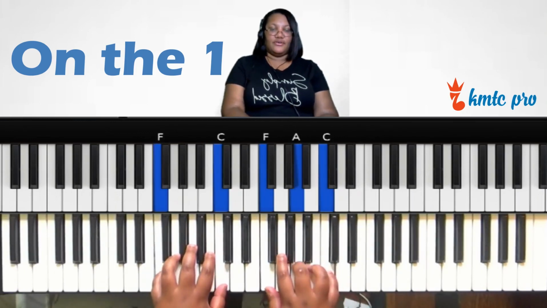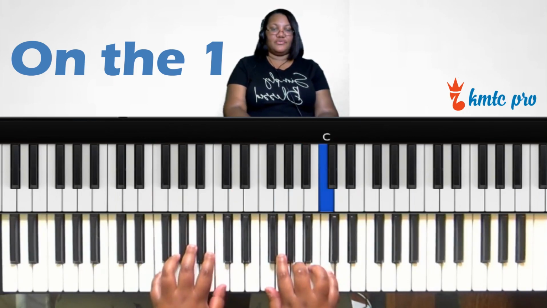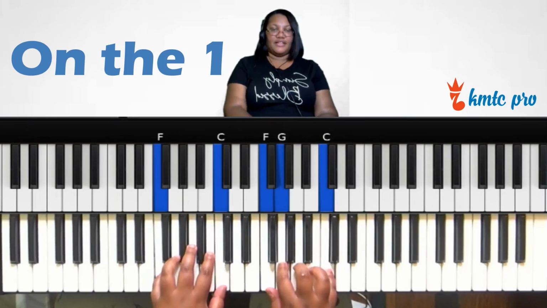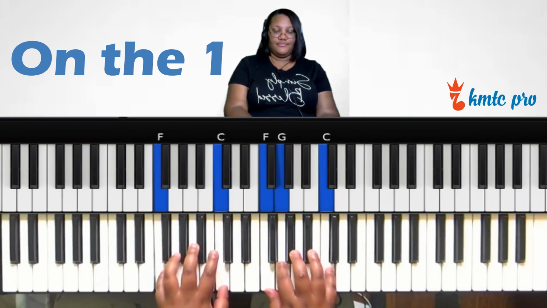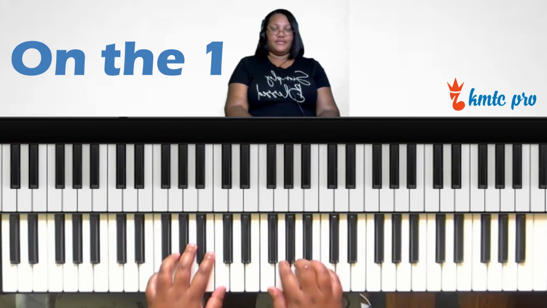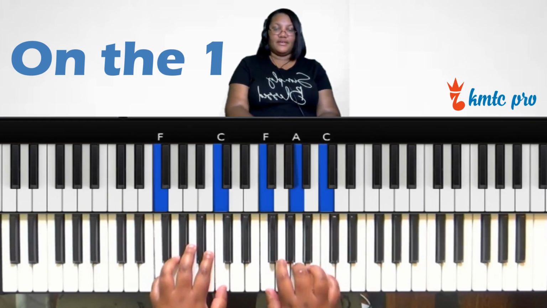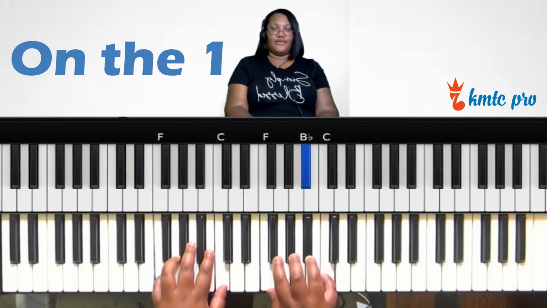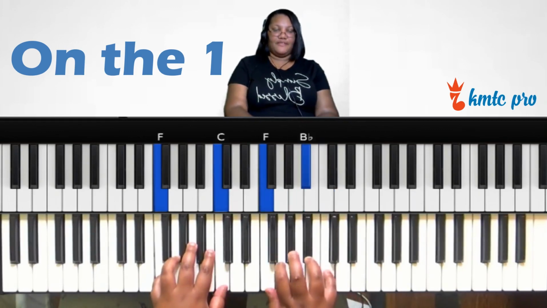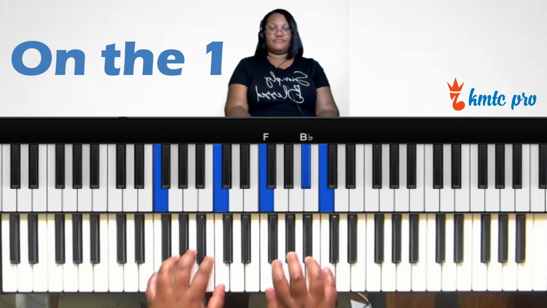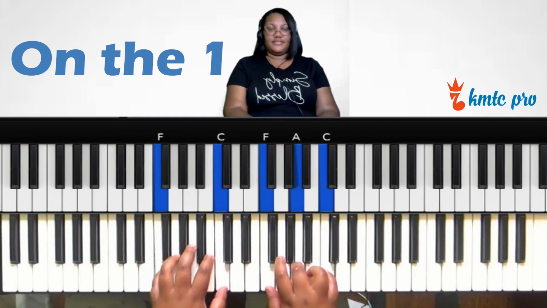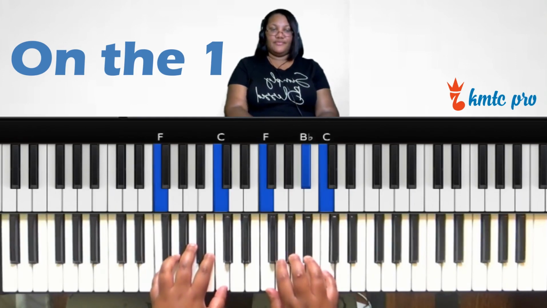Okay, now also I can suspend this and play it as a sus2 chord, meaning that instead of playing that third tone, that A, I'm going to play the second tone, the G. So I have F, G, and C in my right hand. Okay, so that's your sus2, or I can play this as a sus4. To play it as a sus4, instead of playing the third in the F major, I go up to the fourth. So I get F, B flat, and C in my right hand, and again I'm playing the power chord in my left. Okay, so we got the major, the sus2, the sus4, right?